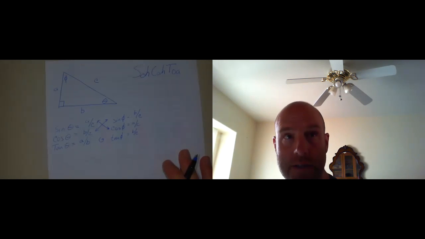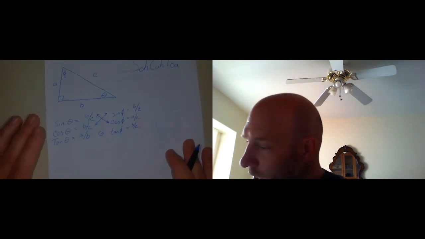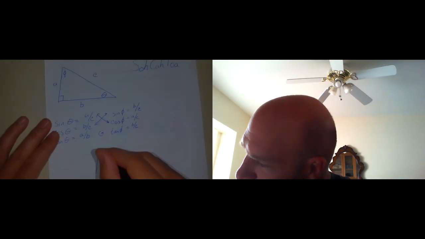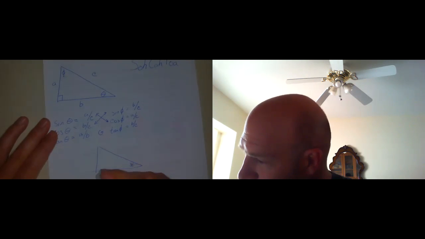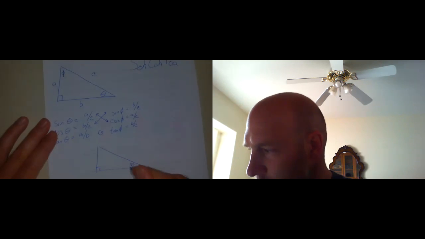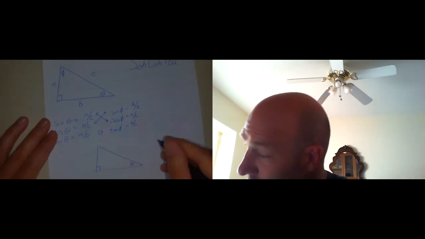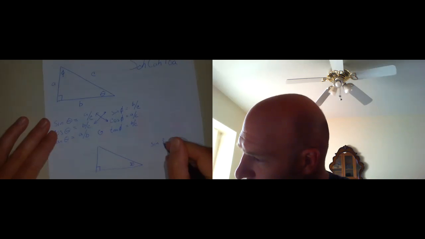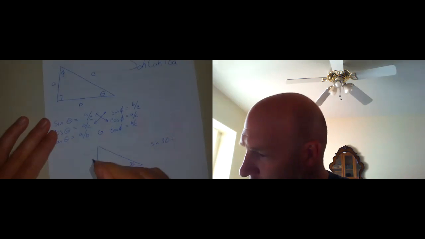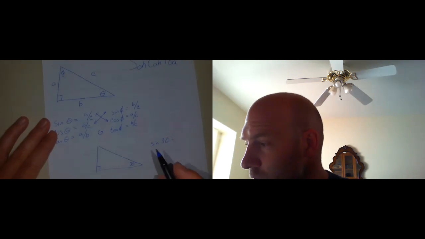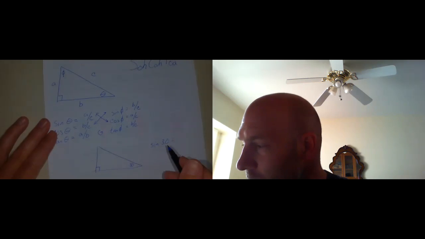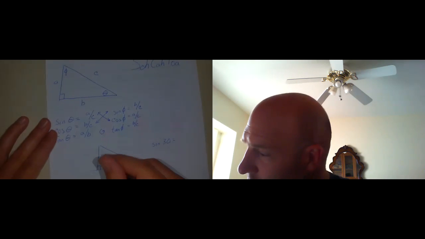So we can use this in conjunction with things that we already know. For example, if I had a right triangle which had a 30-degree angle in it, then the sine of 30 would be the ratio of this side to that side. Even though I don't know what those two sides might be, I know what their ratio is.